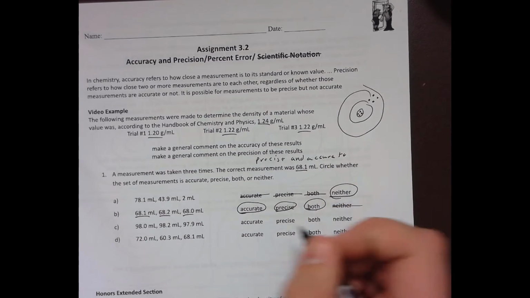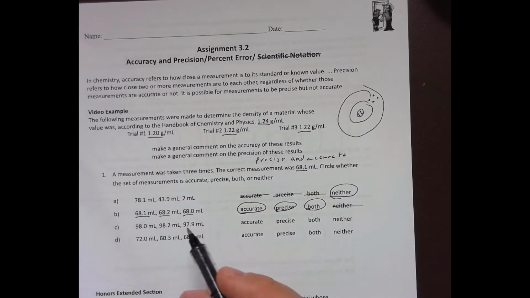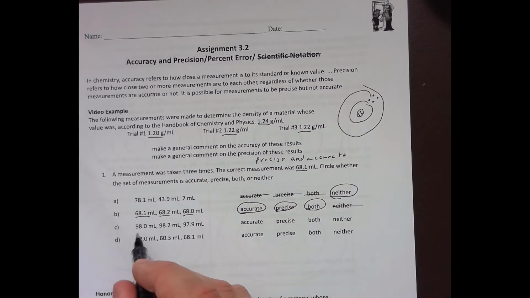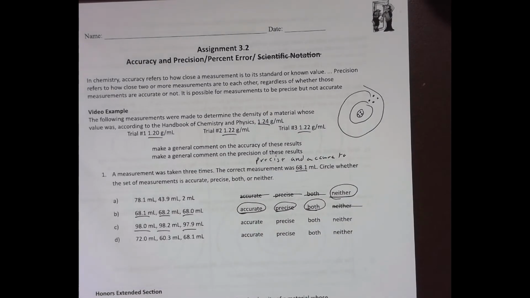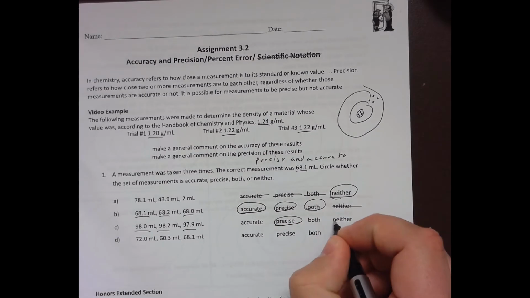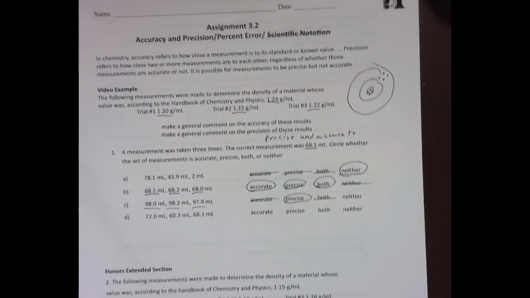But now, in this particular trial, something must be off with whatever we're measuring or whatever we're using to measure, because we have 98.0, 98.2, 97.9. We're very close on it, so we are precise on all of those, but we are not accurate, so it can't be both, because we're still 30 away from what we want.